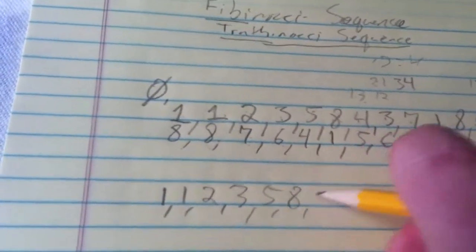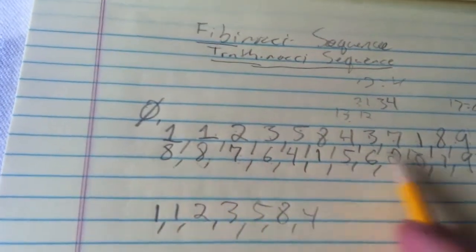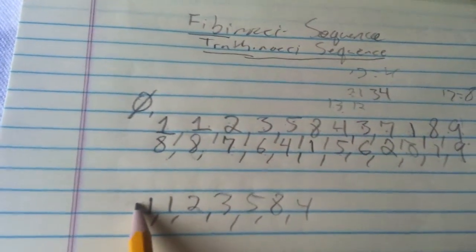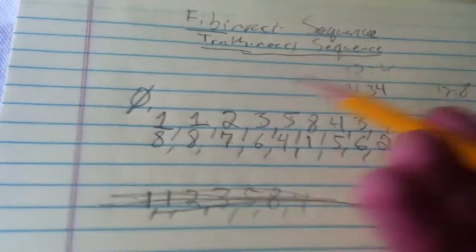5, 8, 4, 3, 7, 1, 8. So it repeats after each line. I could keep going and keep going and do the same 2 lines. There's only 2 lines, so I'm not going to waste my time right now, even though you will find things if you do put a bunch of lines.